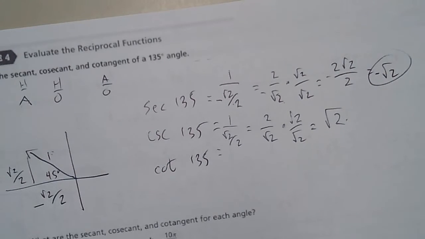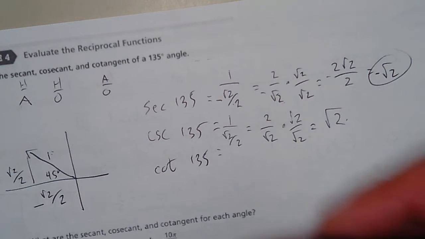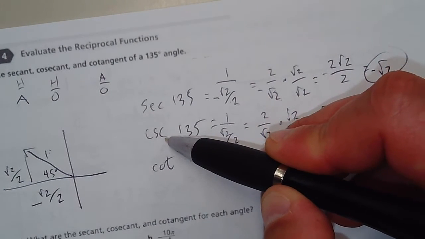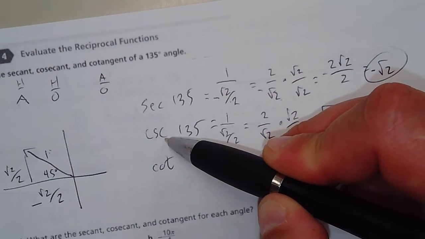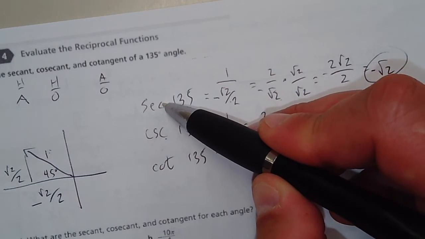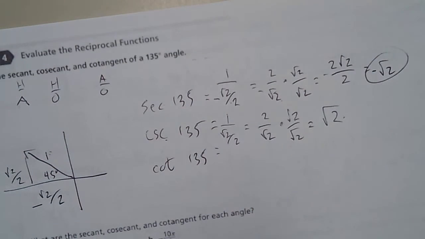And these behave exactly like their reciprocal functions. Cosecant is going to be positive when sine is positive, or negative when sine is negative. And secant is going to be positive when cosine is. It's going to match those.